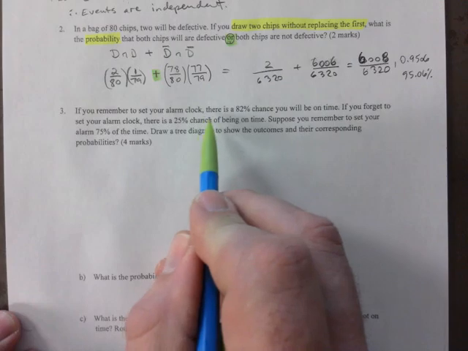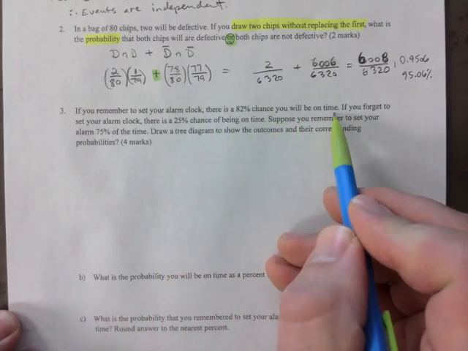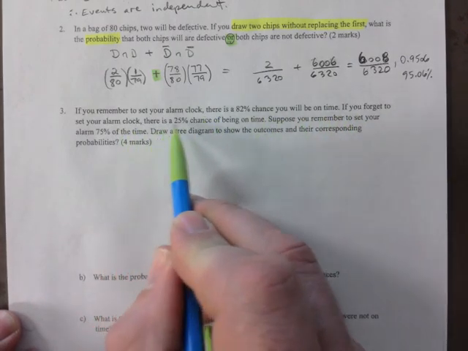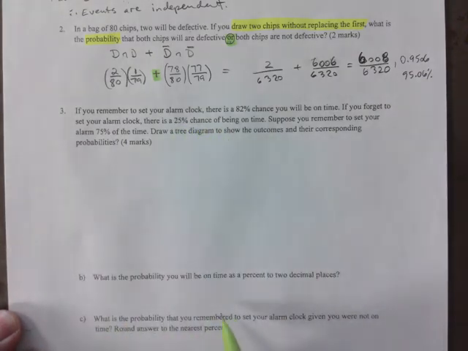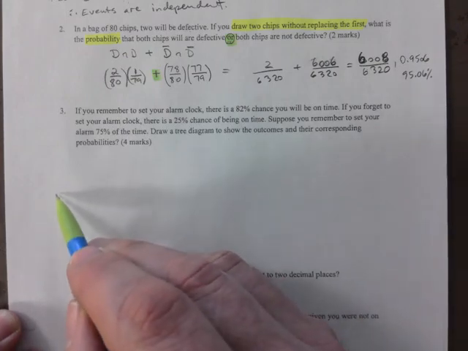If you remember to set your alarm clock, there's an 82% chance that you will be on time. If you forget, there's a 25% chance you'll be on time. Suppose you remember to set your alarm 75% of the time. Draw a tree diagram to show all probabilities.